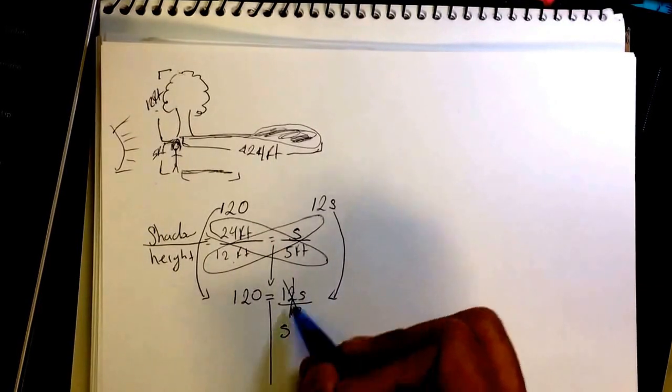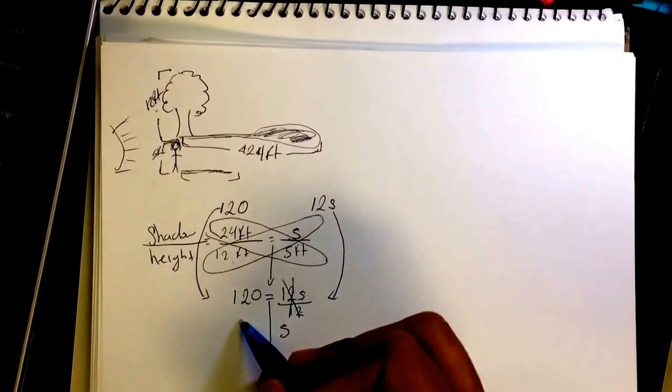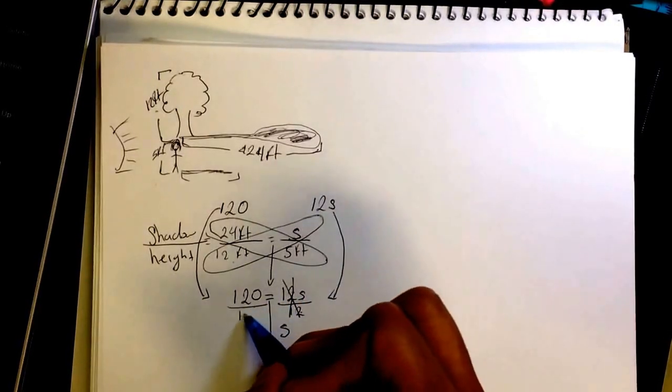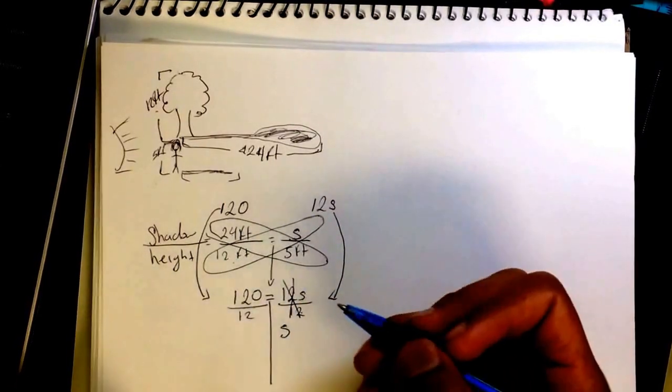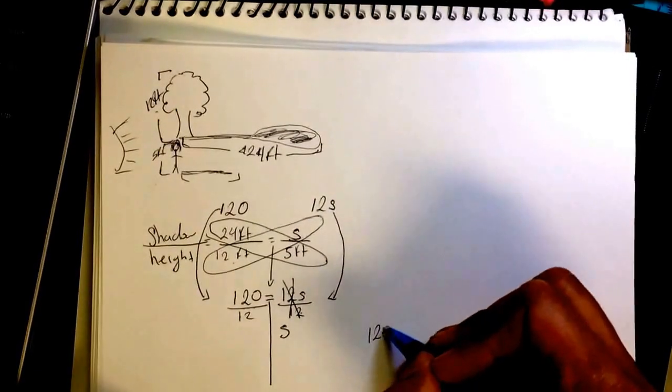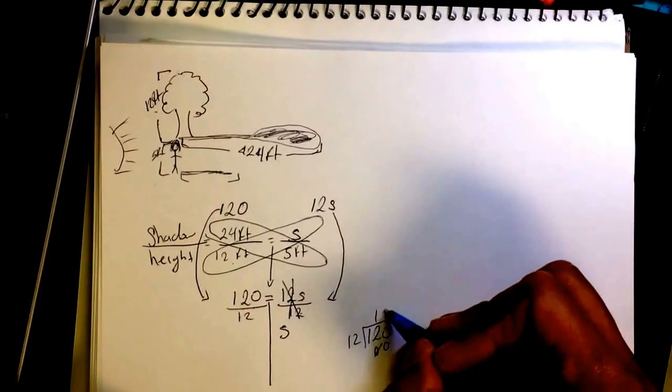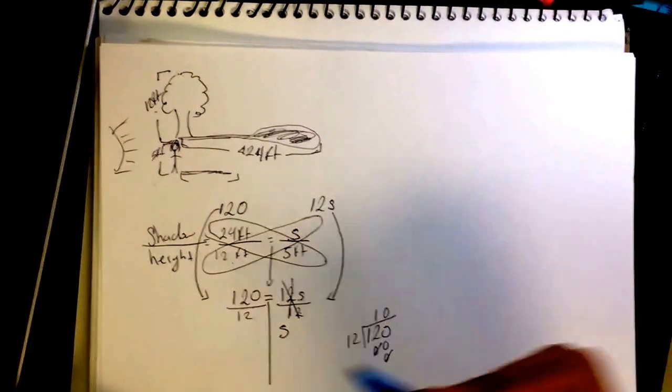If we do it to this side, we've got to do it to that side too. So we're going to divide that by 12 too. Well, let's see. What is 120 divided by 12? 1, 0, bring down the 0, 0. 10.